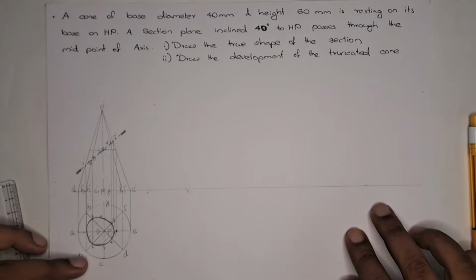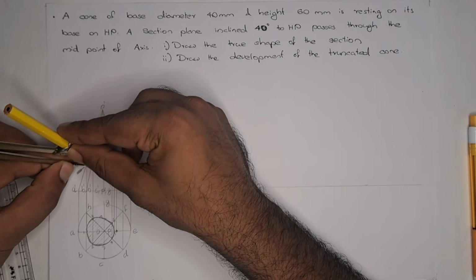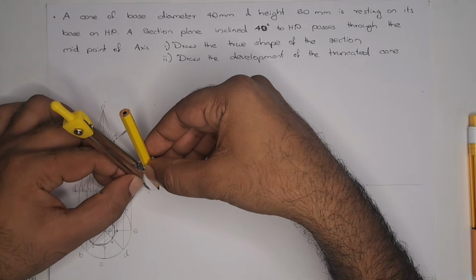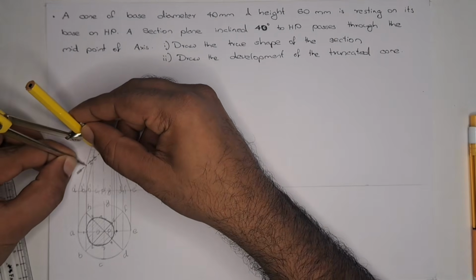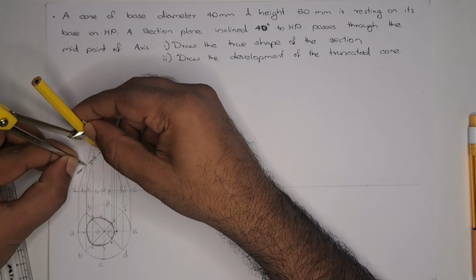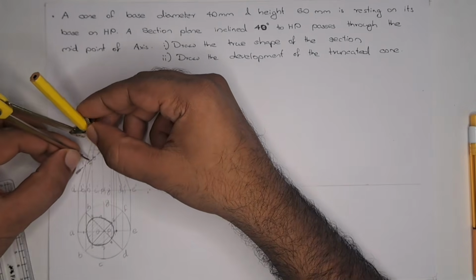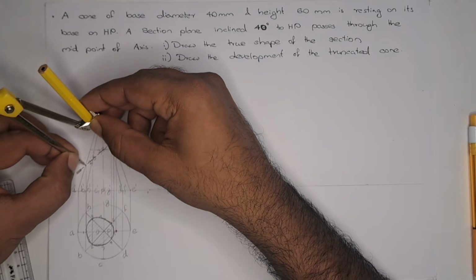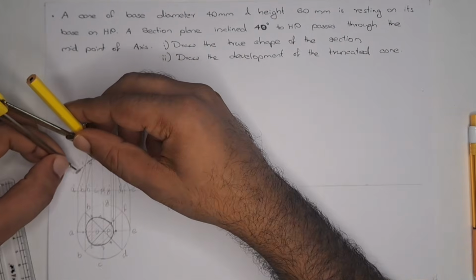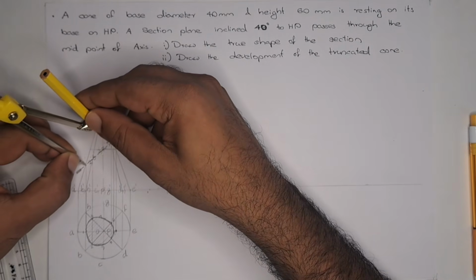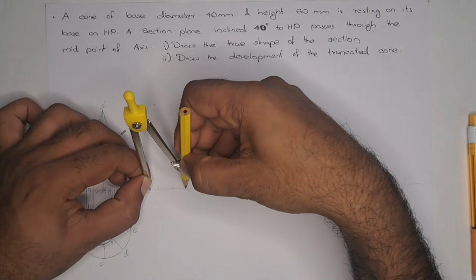Now we are going to mark the next distances: 1 2, 1 3, 1 4, and the small distance 1 5, which is already taken.